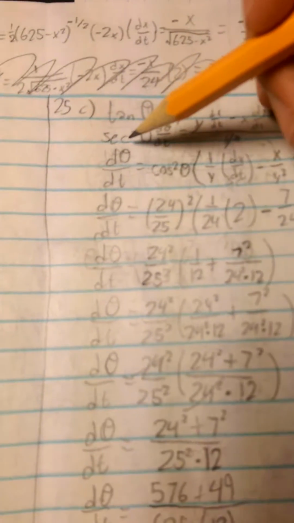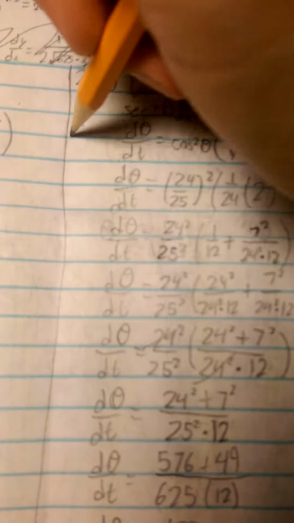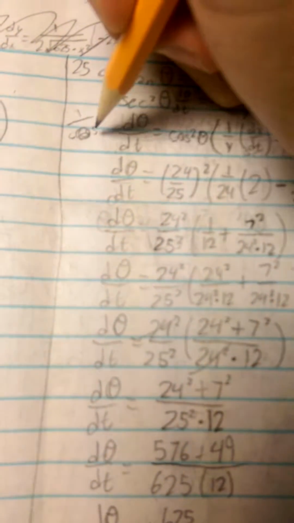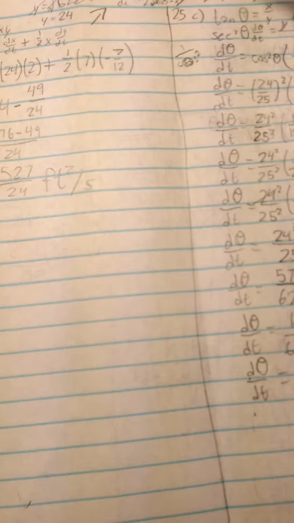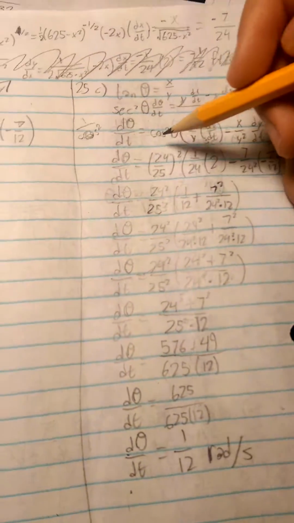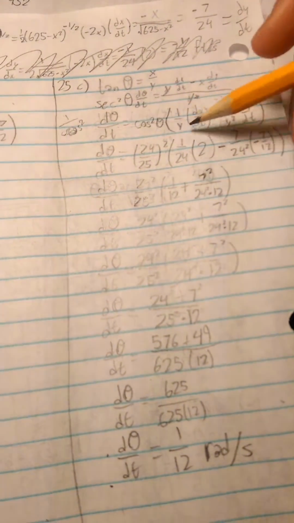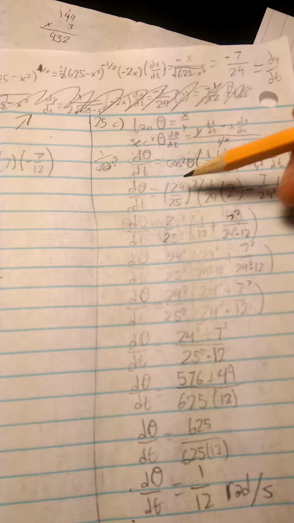Then, to get rid of the secant squared, remember secant is 1 over cosine, so in this case, cosine squared. So you just multiply both sides by cosine squared of the angle to get rid of the secant squared, and then you get this. Then you evaluate.